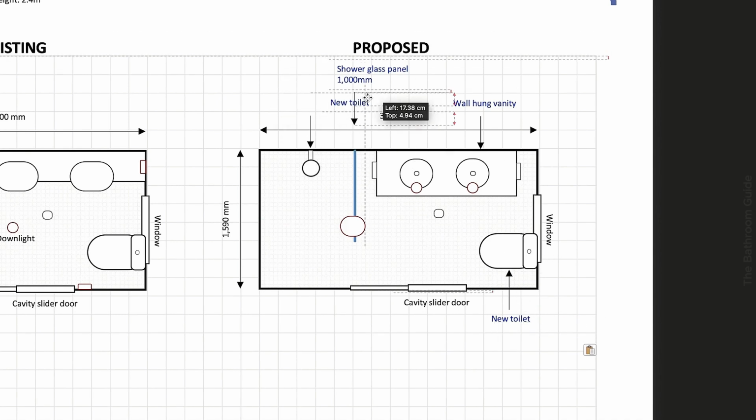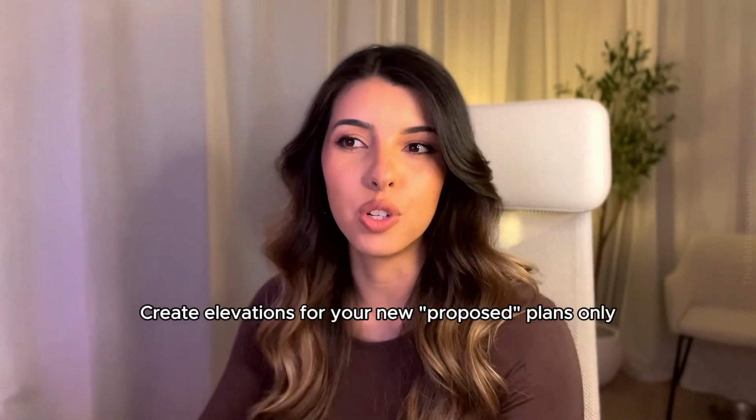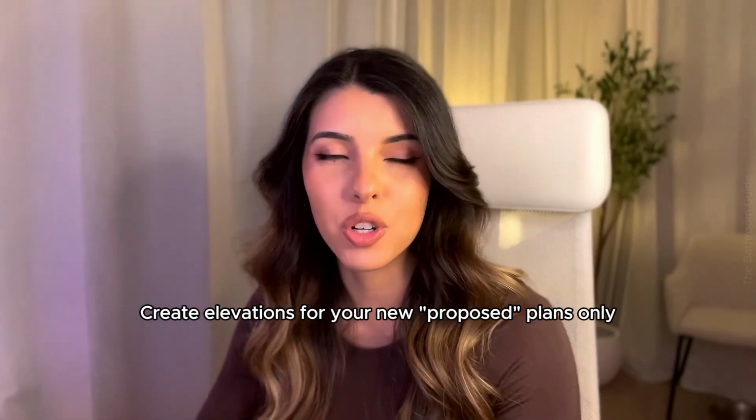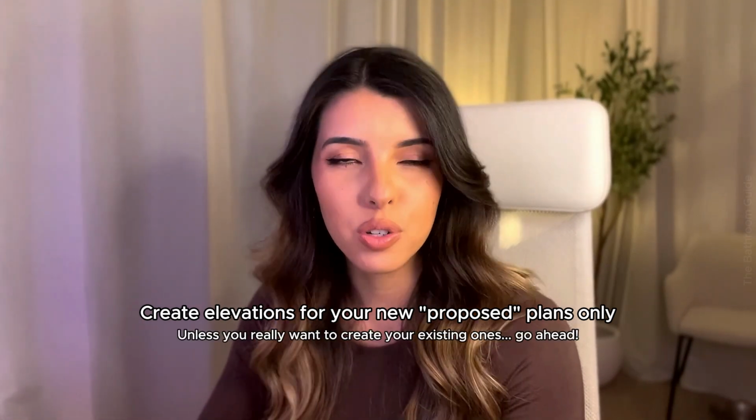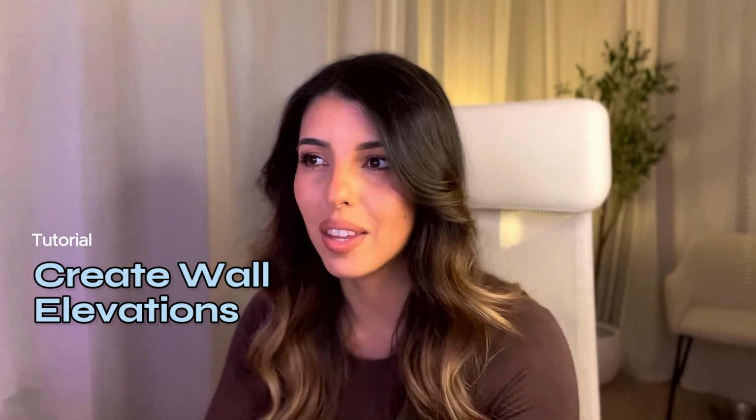You can just keep adding as many notes as you need that you feel are really important for whoever's reading your plan. Now your floor plans are done. The next step is to create your wall elevations. So I normally just create the wall elevations for the new proposed floor plans that I'm trying to create in the space. If you want to, you can go and create elevations for how your existing layout looks. But if you don't need to, then you don't have to. So let's go ahead and create our elevations for our new floor plan that we just made.